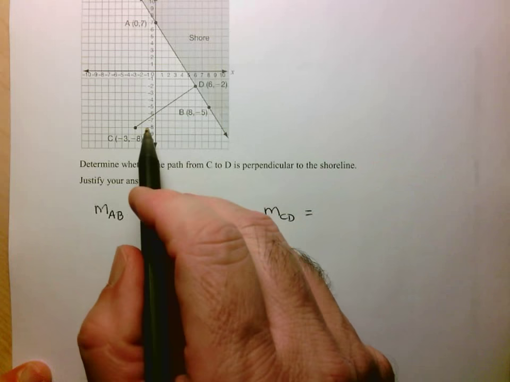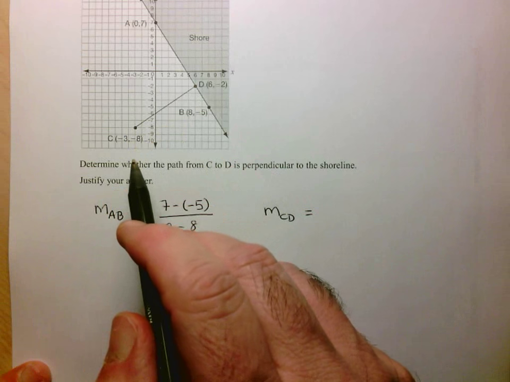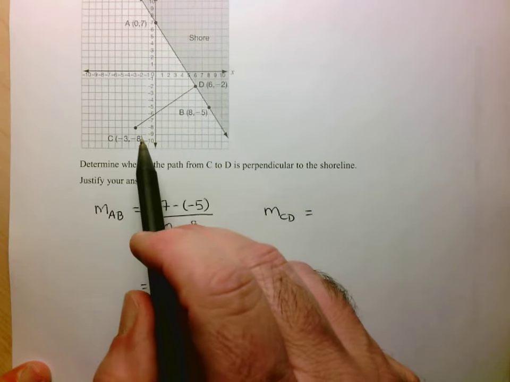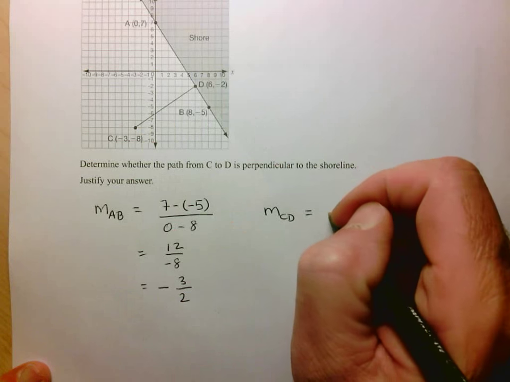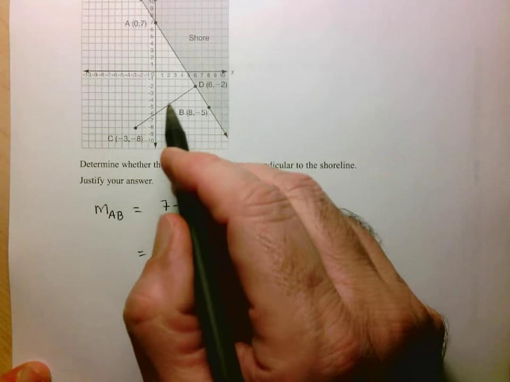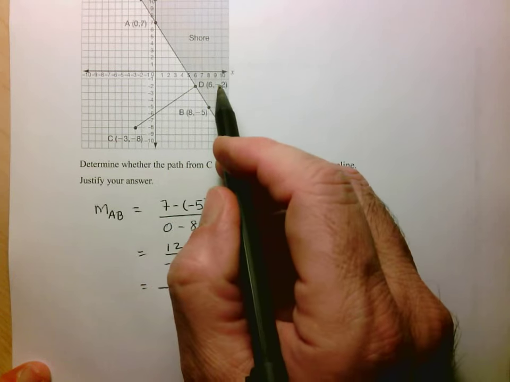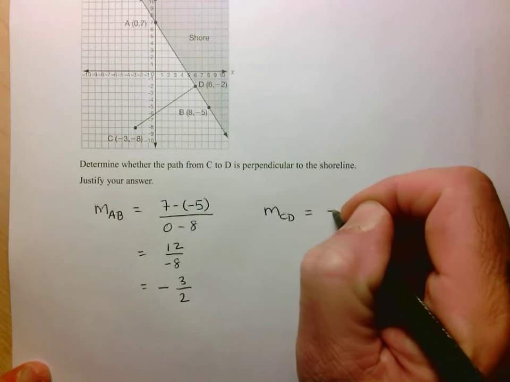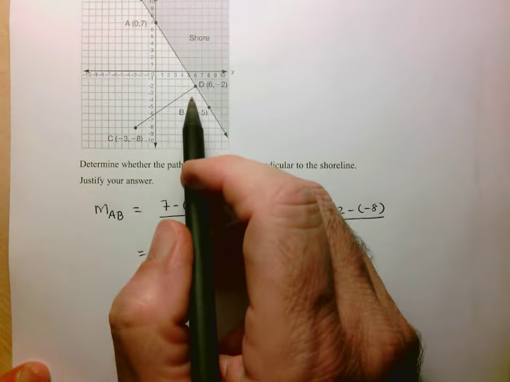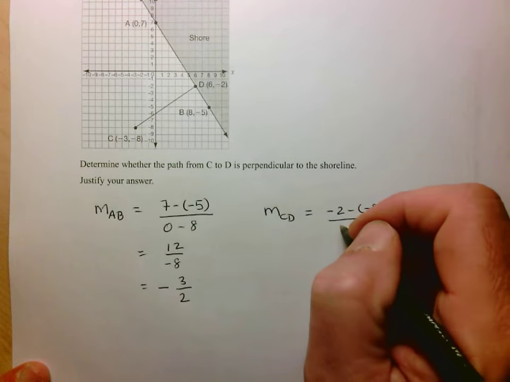Again, you could use rise over run. You would show that on your graph, but I'm going to use the formula. So let's do negative 5 minus negative 8. Oh, sorry. These are the 2 points. Be very careful. See, I almost made that mistake. These are the points you're using. So here, negative 2 minus negative 8 divided by, so I started here, I'm going to have to start there, 6 minus negative 3.